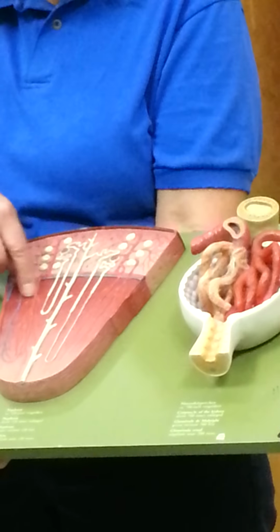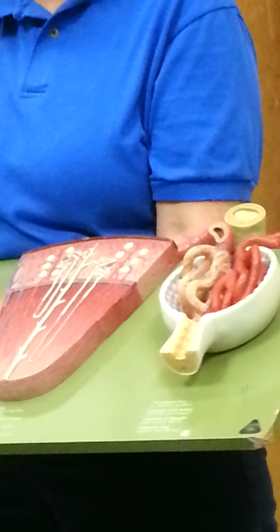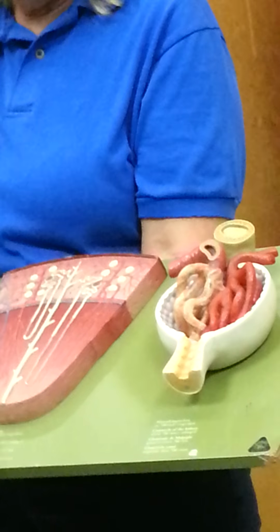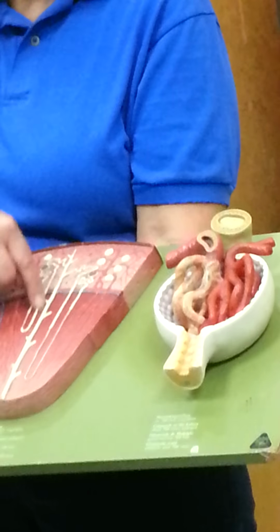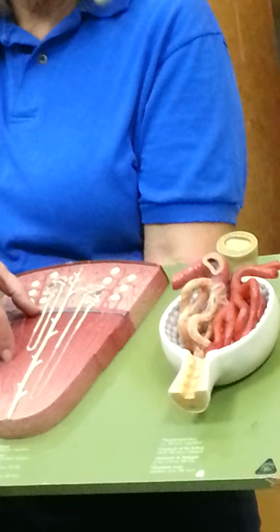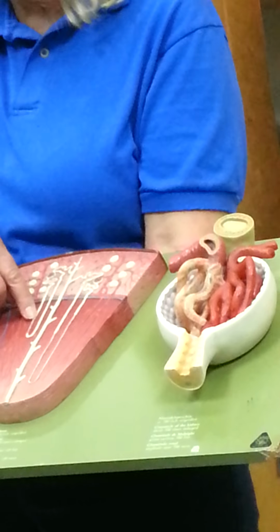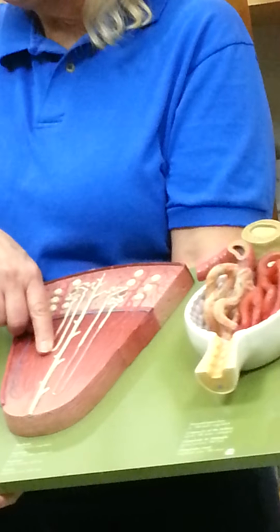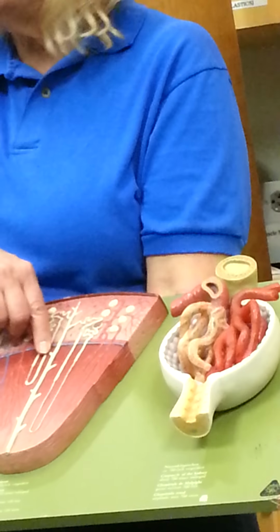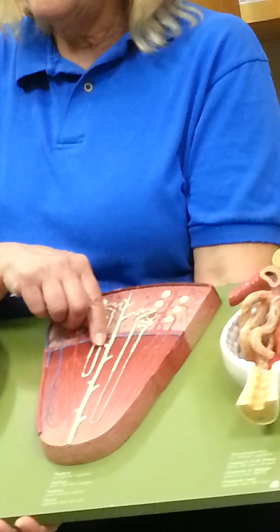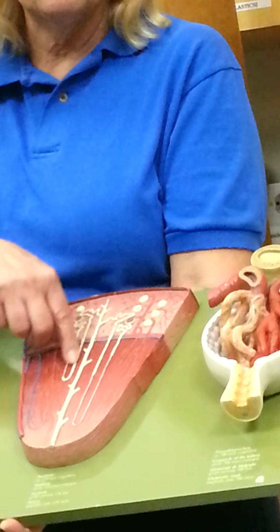What is it that causes the water to come out of the descending limb? It's the salts that are being put out of the ascending limb, right? That causes an osmotic gradient. So basically water's being sucked out of the descending limb because these cells are permeable to water, but the cells of the ascending limb are not permeable to water. They are permeable to salt because they have transport proteins for salts in them, right?